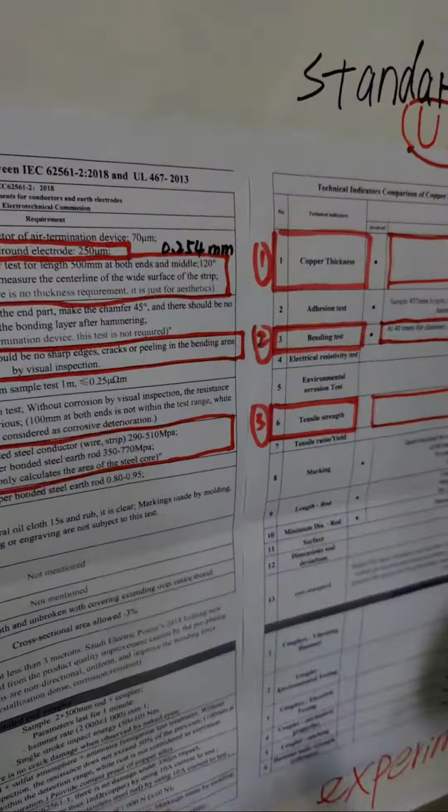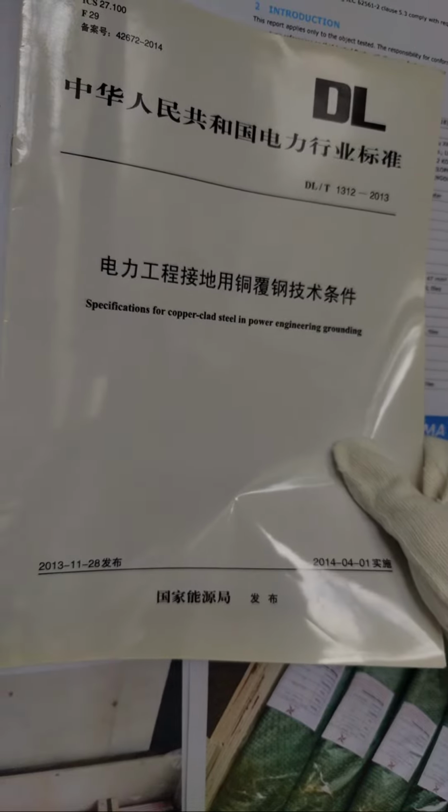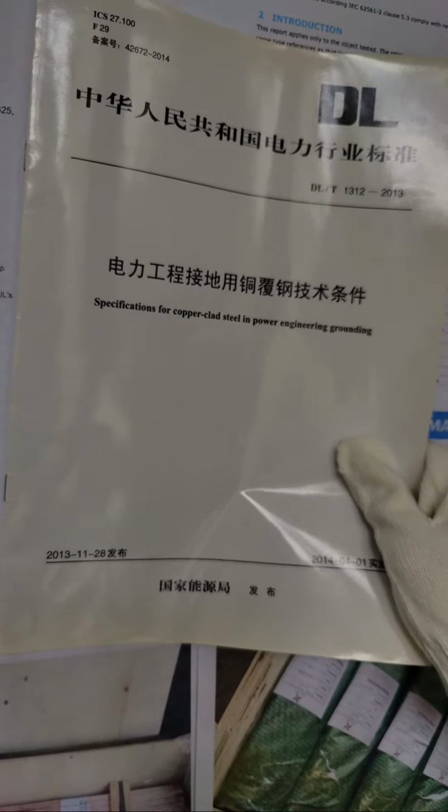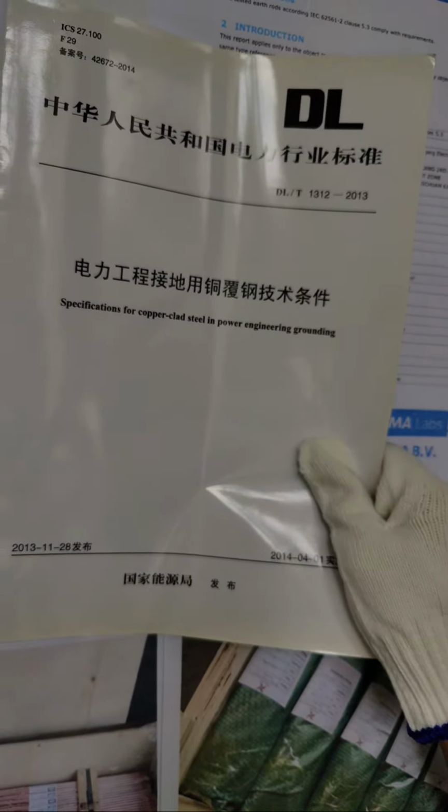If it's not enough, let me show you this booklet. This booklet is in Chinese, but I will read it for you. This is the Chinese electricity standard for copper bonded steel. I want you to look at this page.